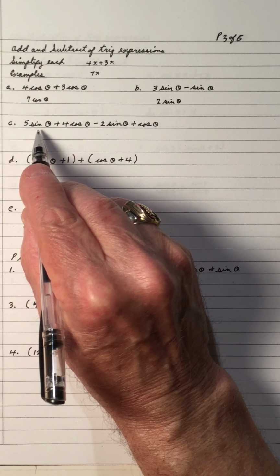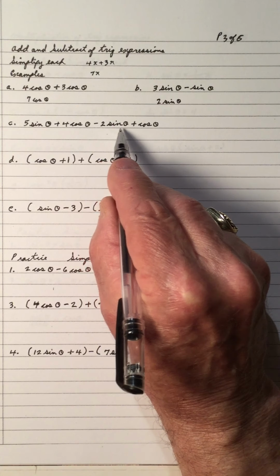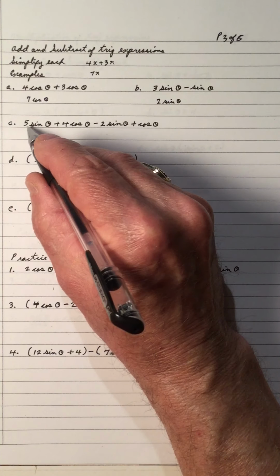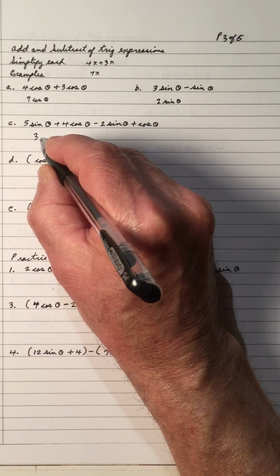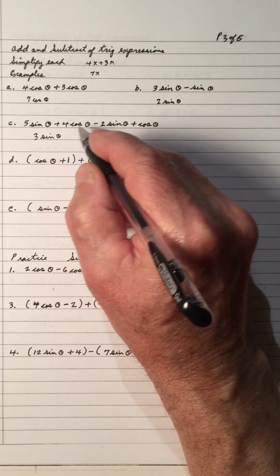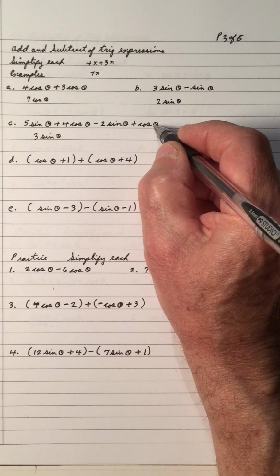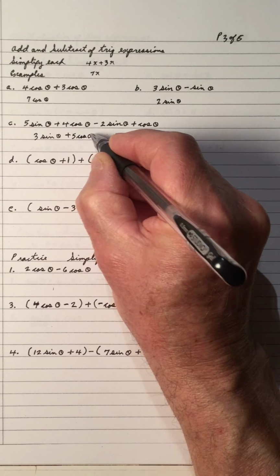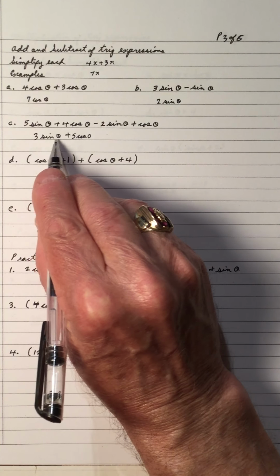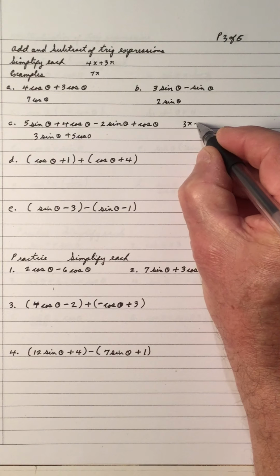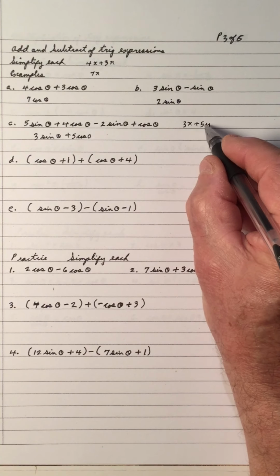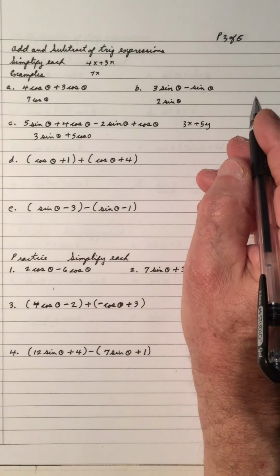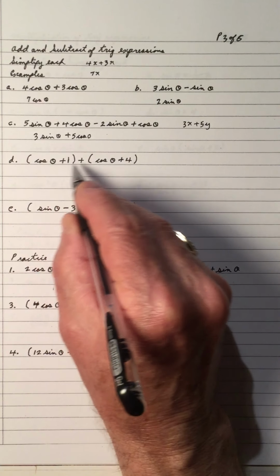And c, we have 5 sine theta plus 4 cos theta minus 2 sine theta plus 1 cos theta, and we add like terms, so the sine thetas are the same. So 5 sine minus 2 sine gives me 3 sine theta, and 4 cos theta plus 1 cos theta is 5 cos theta. Notice here, these are sine theta, cos theta. That's like 3x added to 5y. We cannot add these because they're not like terms. So therefore we can't combine the 5 and the 3 to get an 8 because sine theta and cos theta are different.